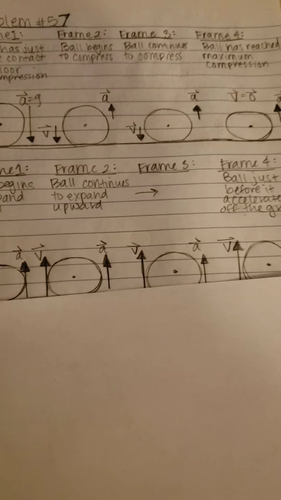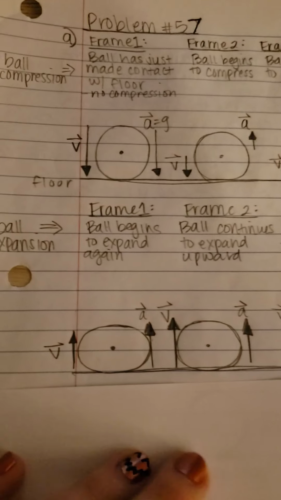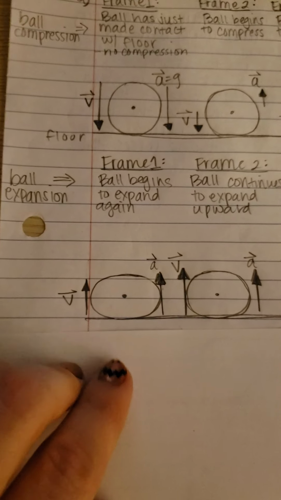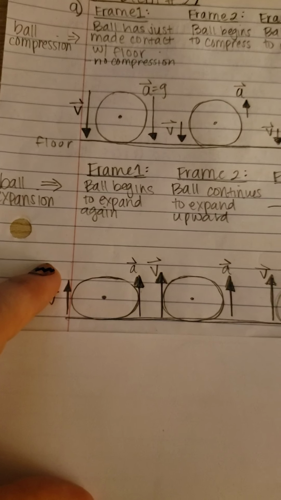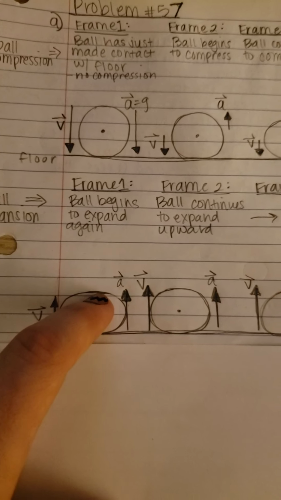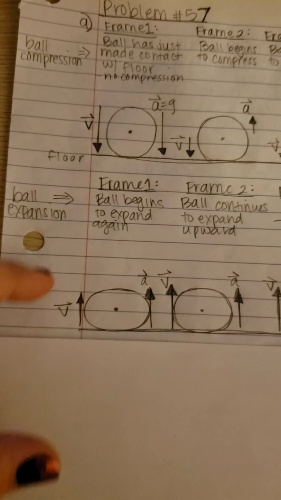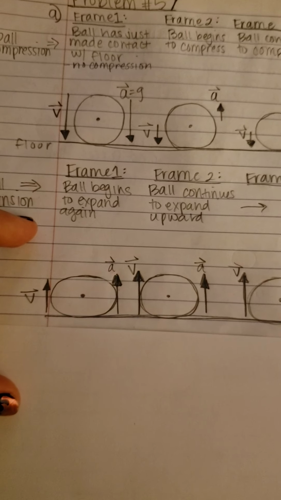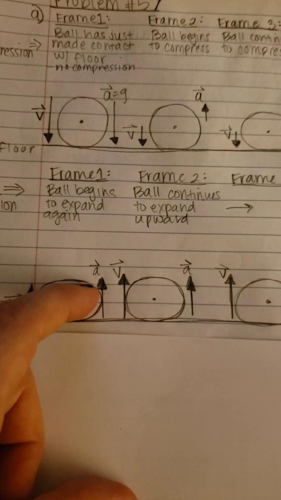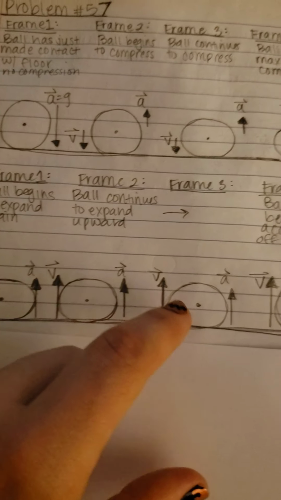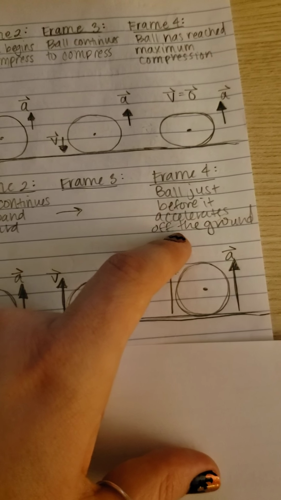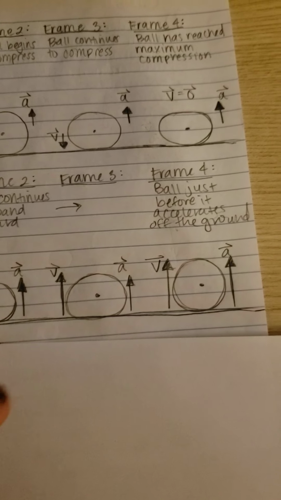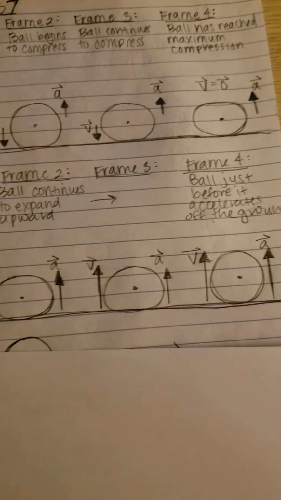For the expansion of the ball, we have it beginning to expand here. So now our velocity is going to be going upwards. And same with our acceleration now. It's in the same direction as the velocity, so it's going to stay in the upwards direction, upwards, upwards. And just before it leaves the ground, we see the velocity and the acceleration are both going upwards.